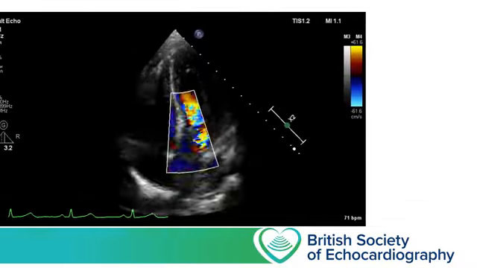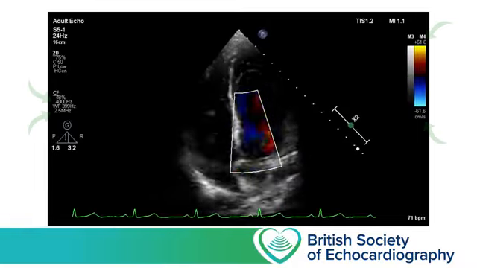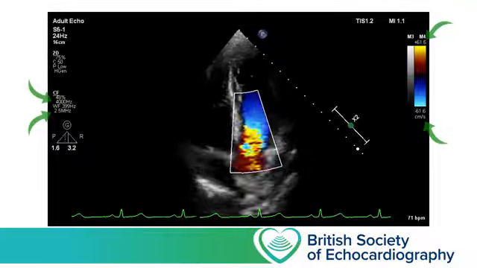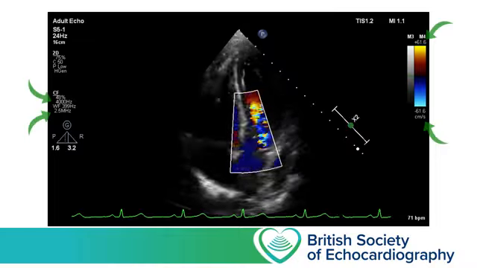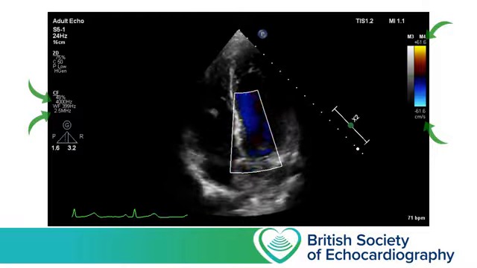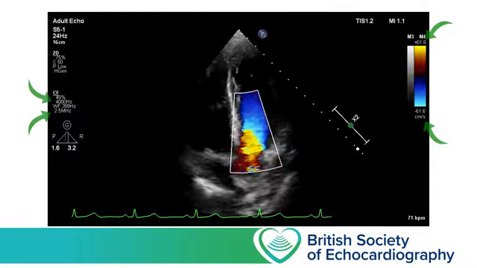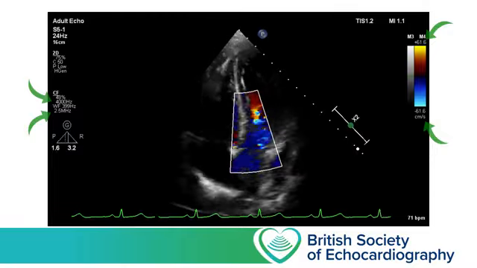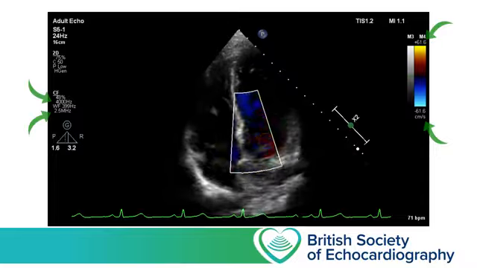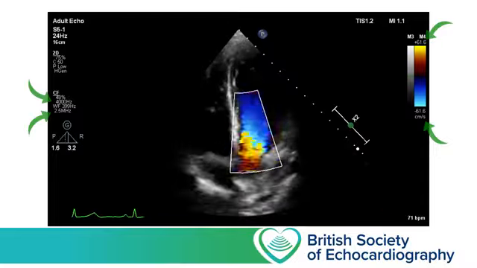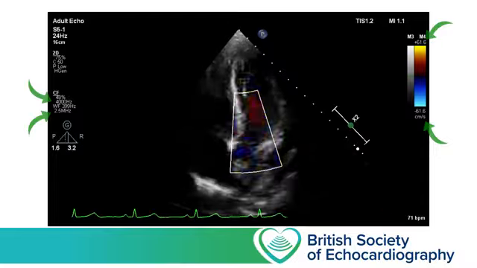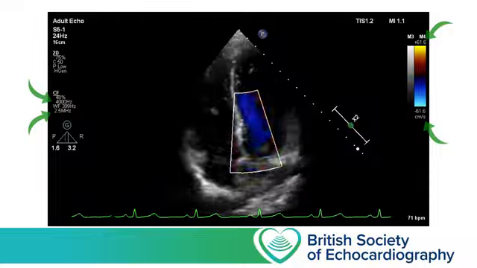Okay, so here's another apical 5 chamber, this taken from a healthy volunteer. And on the left hand side of the image we can see that our transmitted wave has a frequency of 2.5 MHz and our pulse repetition frequency is 4000 Hz. And if we have a look at the scale on the right hand side of the image we can see that the maximum discernible velocity in either direction is 61.6 centimeters per second.